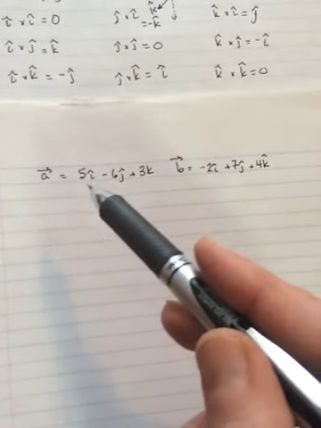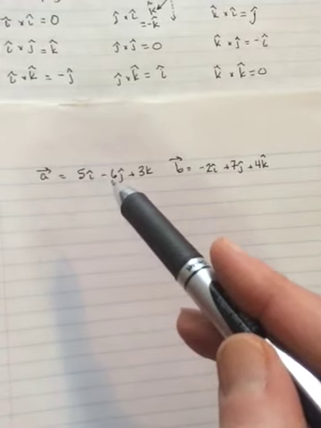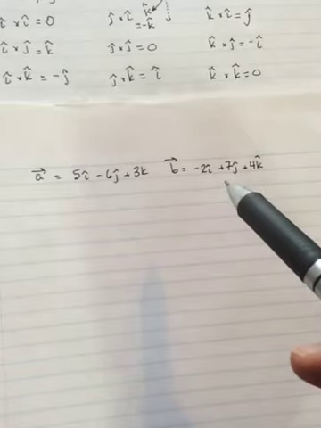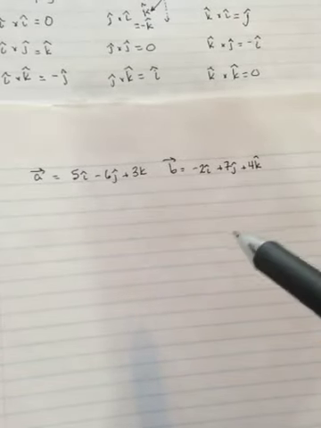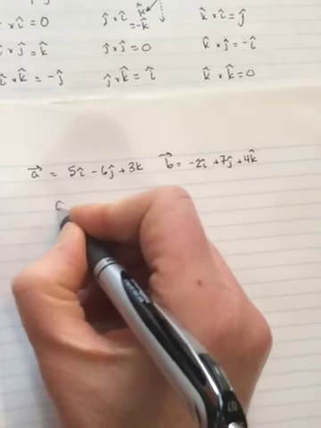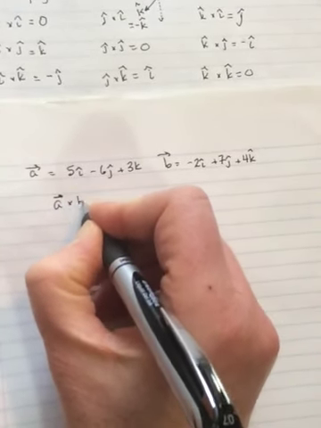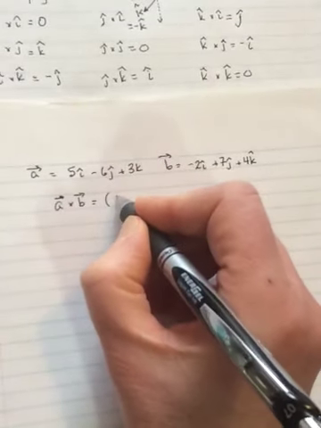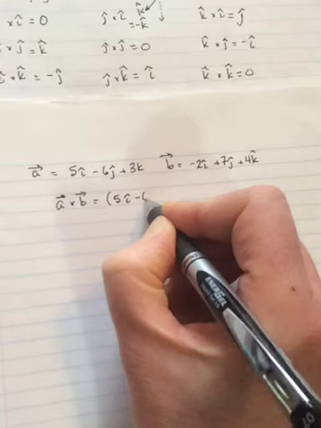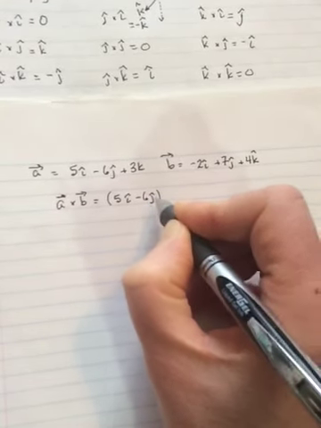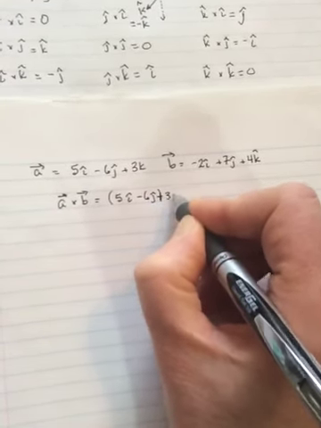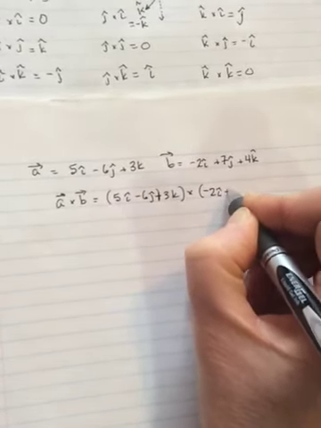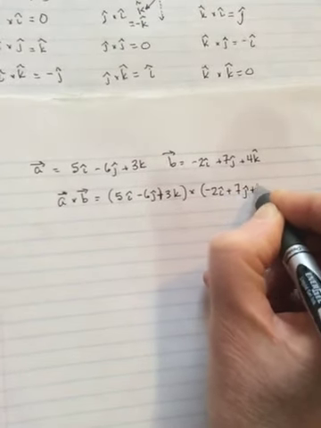So we're going to cross multiply A and B. A is 5i minus 6j plus 3k, and B is minus 2i plus 7j plus 4k. Okay, so we're going to cross them. A cross B. We're going to do it exactly the way we did it with dot multiplying. So it's going to be (5i minus 6j plus 3k) cross (negative 2i plus 7j plus 4k).